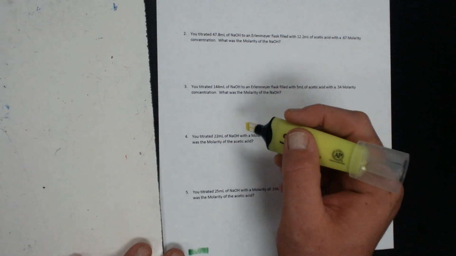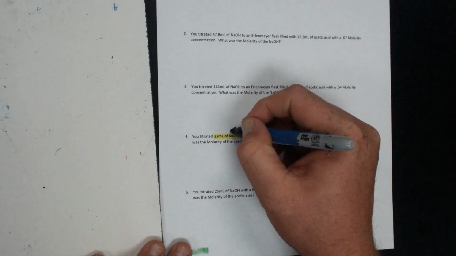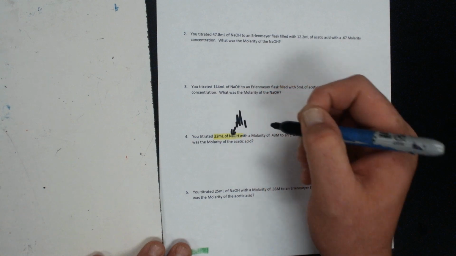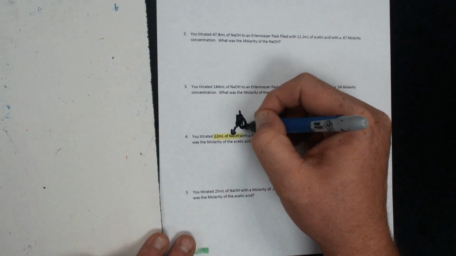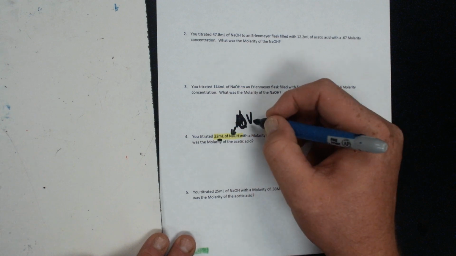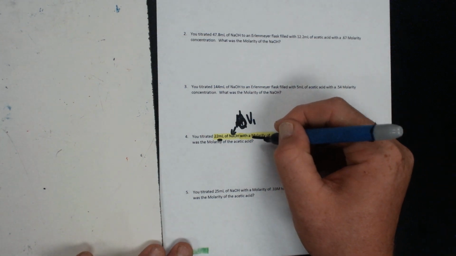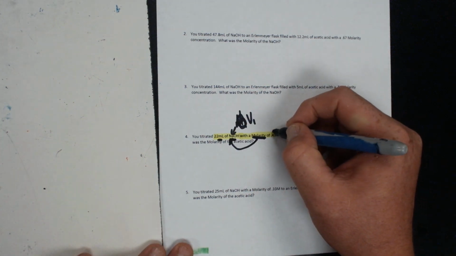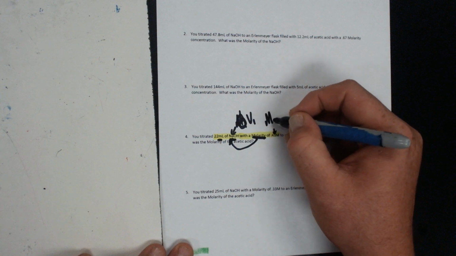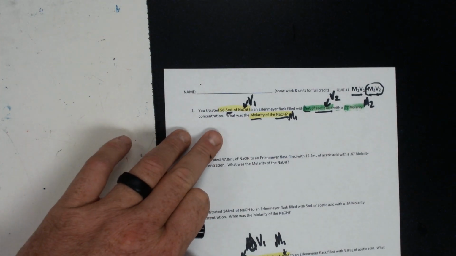Okay. So you titrated 22 milliliters of NaOH. So again, this is the first thing we come across. We're going to say NaOH is going to be, 22 milliliters is the volume. We're going to say this is solution 1. NaOH is solution 1. This is our V1. And it says that this volume of NaOH has a molarity of 0.43. So this molarity is talking about the NaOH. So this number here is going to be our M1. So a little different than it was up here.